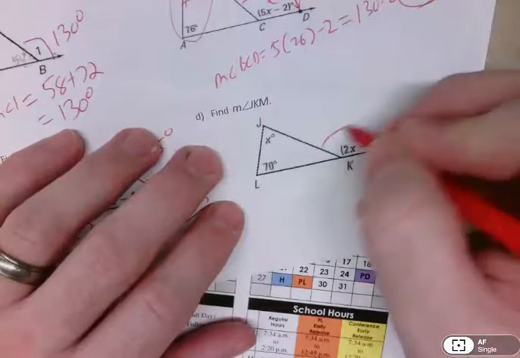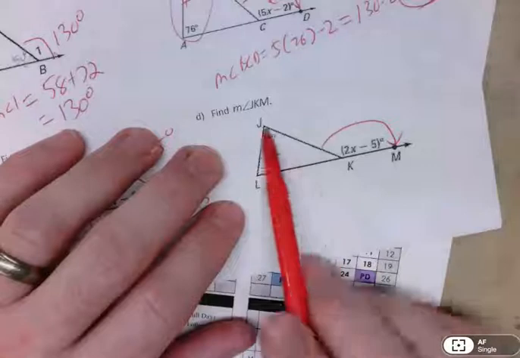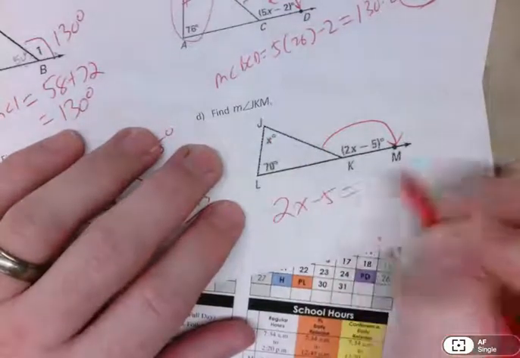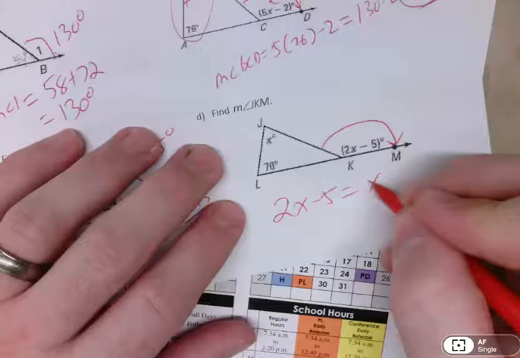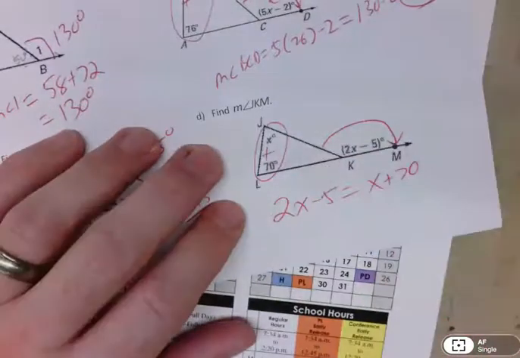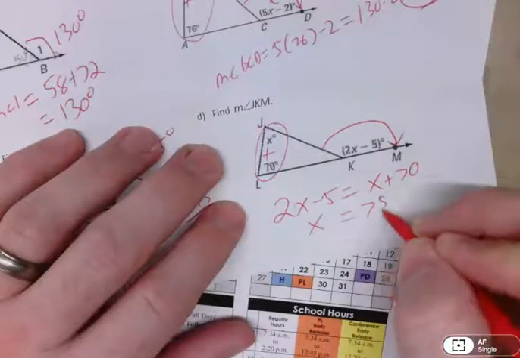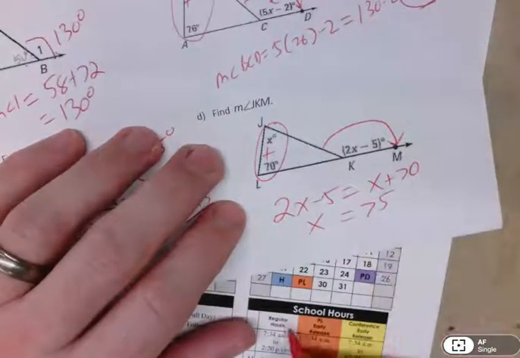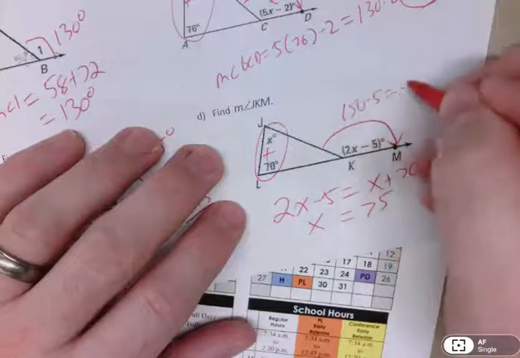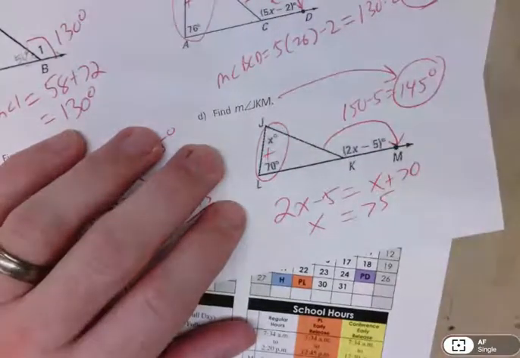Again, I need to figure out what x is, so I can figure out the measure of angle JKM, which is the actual exterior angle. So 2x minus 5 is the exterior angle, must equal x plus 70. Those are the two inside, right? That it's not next to. So I subtract x, I get 75, and actually that's it, x is 75. Put that back in, that's going to be 150 minus 5, which is 145 degrees, and that is exactly the one they were looking for.